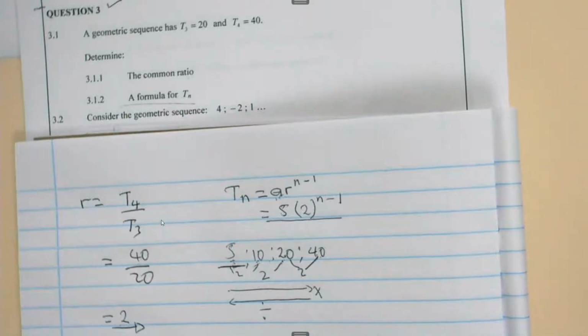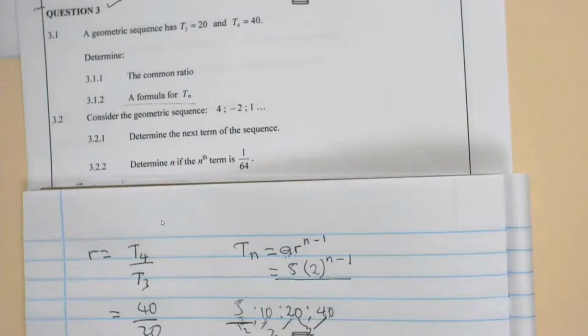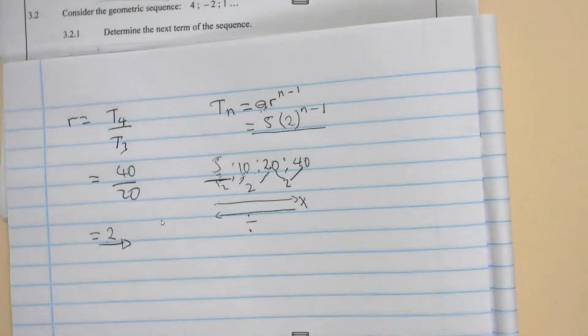And then the last question says, consider the geometric sequence -2, 1. Consider that geometric sequence -2, 1. And then the question would be, determine the next term of the sequence. The first question there, the sequence is 4.